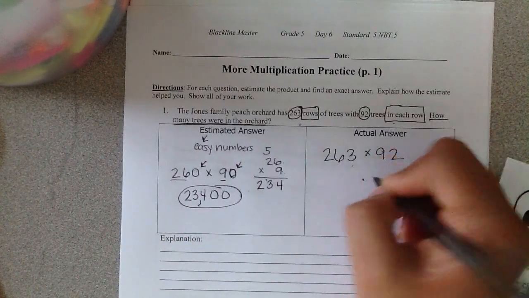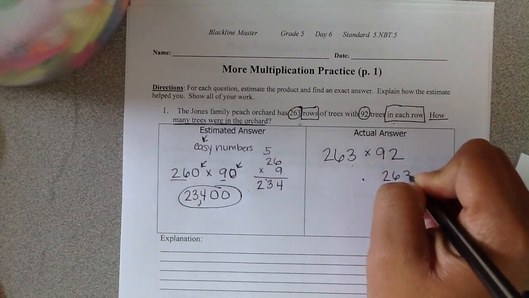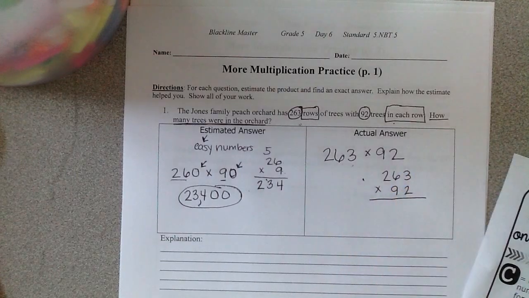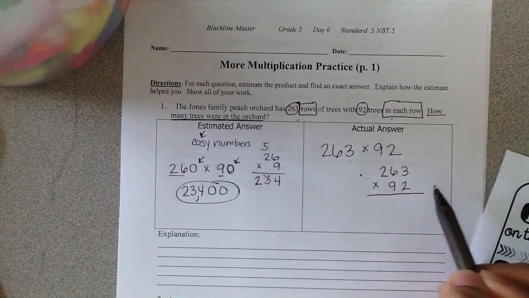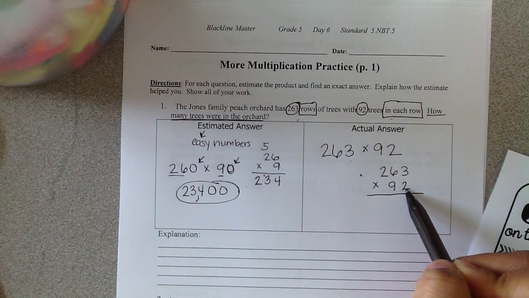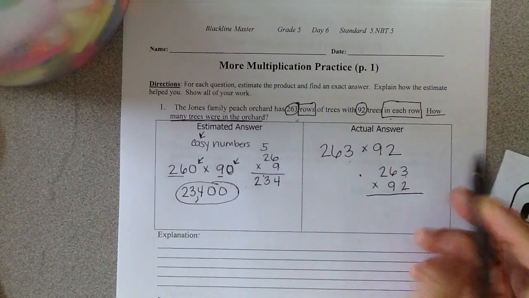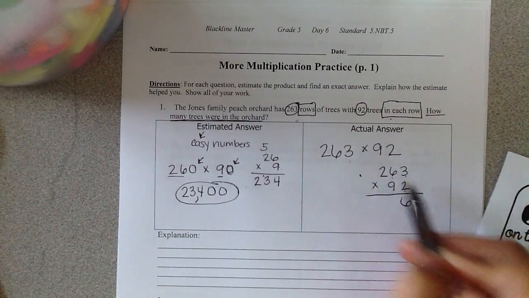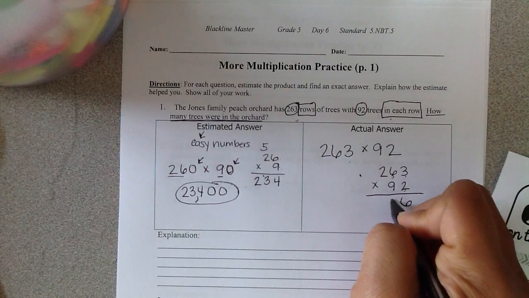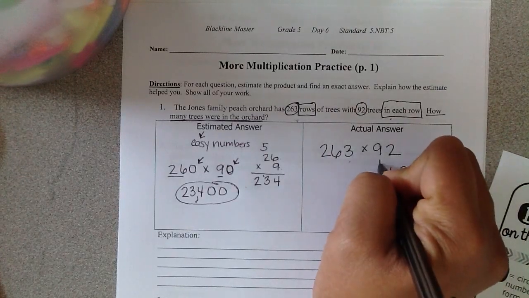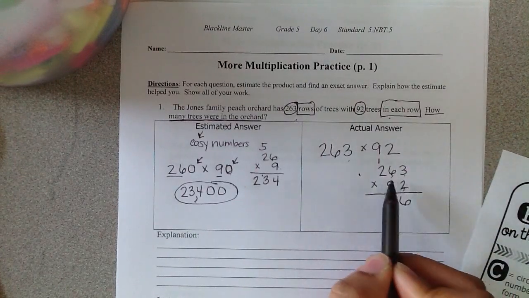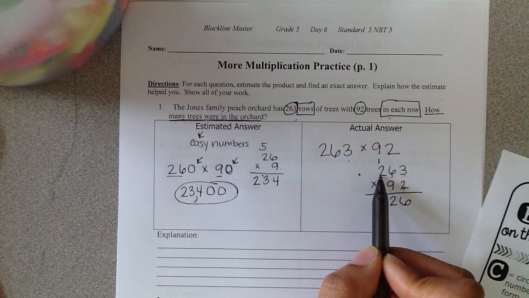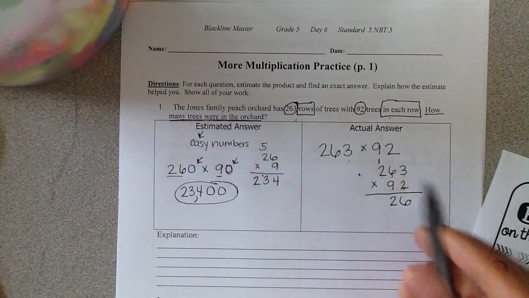Okay. I'm going to solve this problem with standard algorithm this time. We took specific notes on the steps to solve standard algorithm for a problem just like this. So first is take my ones place times my ones place up top. 2 times 3 is 6. Then my ones place at bottom times my tens place up top. 2 times 6 is 12. 2 here and carry my 1. 2 times 2, ones place times my hundreds place up top, that's 4, and I have to add my carried number, which makes it 5.